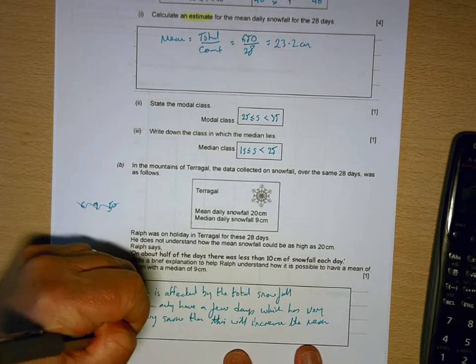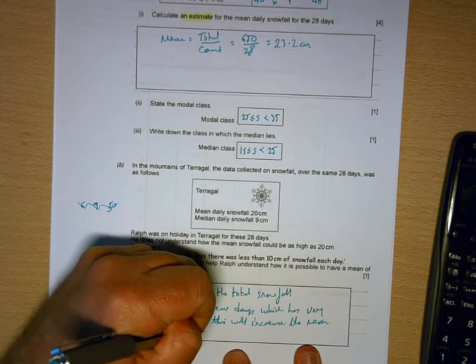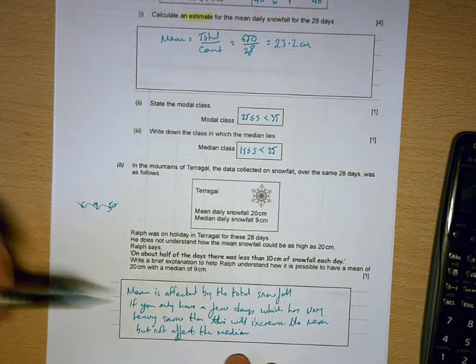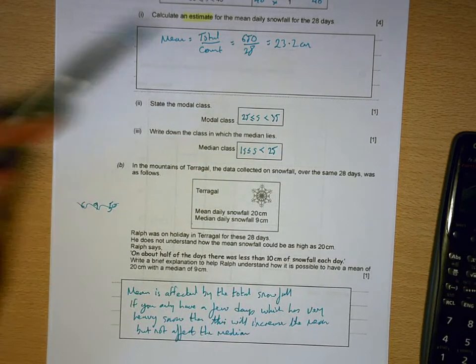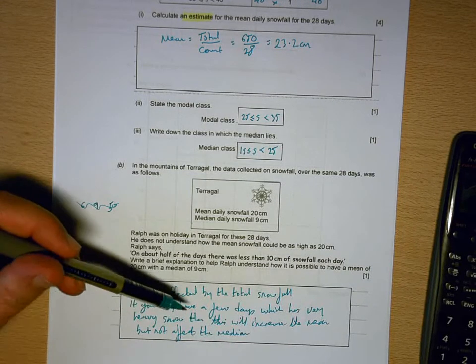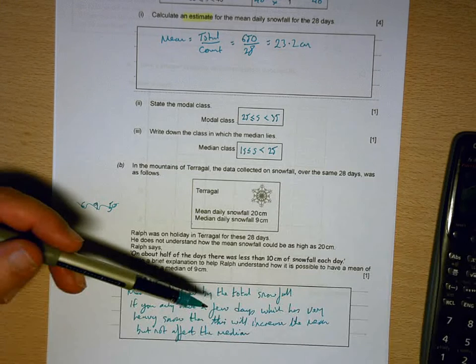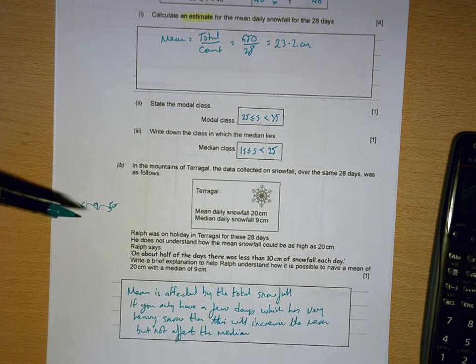So the mean is affected by the total snowfall because it's total divided by count. So if you have a few days which has got very heavy snow, then that increases the mean because the total snowfall goes up. But it doesn't necessarily affect the median.